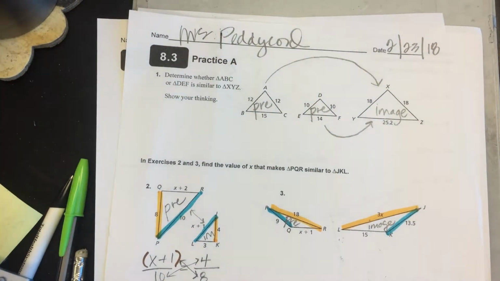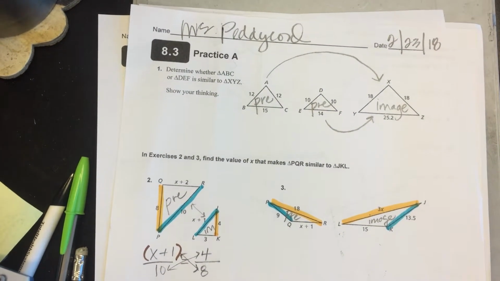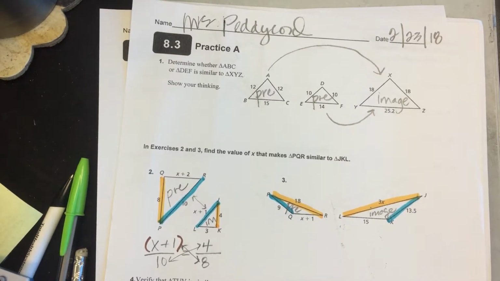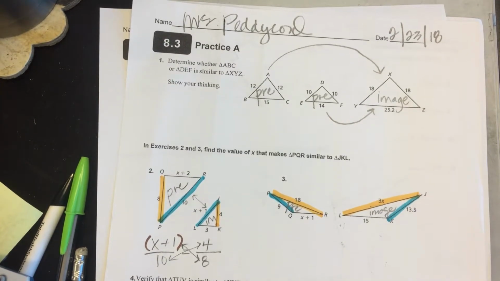Does anybody need a copy of this? If so, come up and grab one from me. If anybody needs a copy of this 8.3 and doesn't have one, you need to get one from me. Oh, I have them right here.